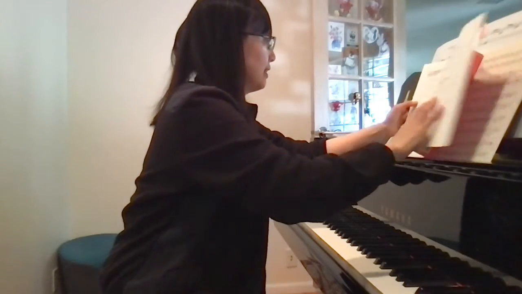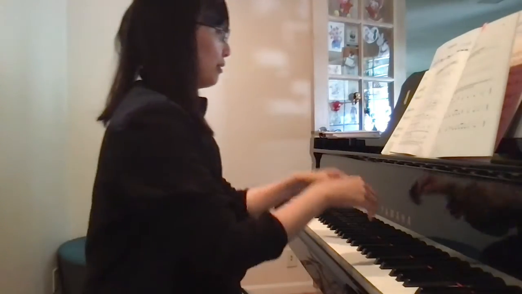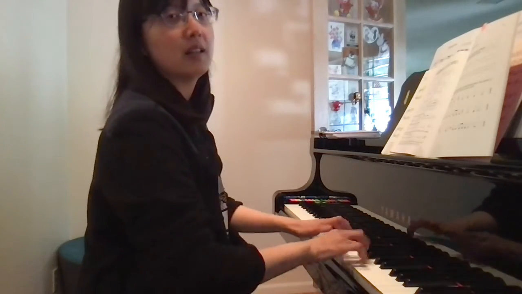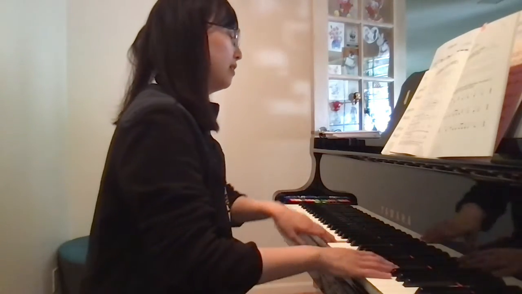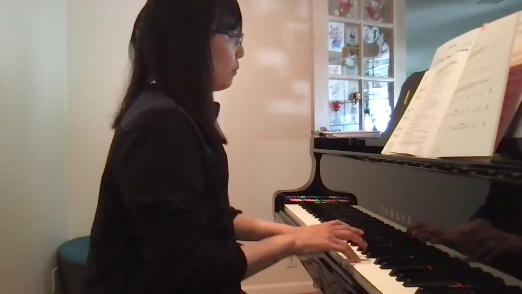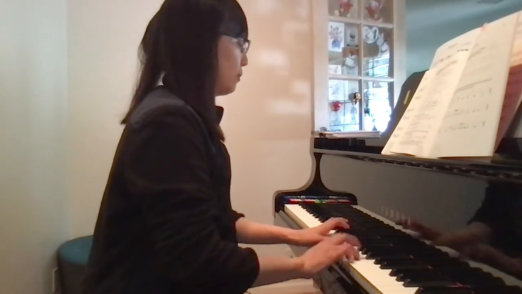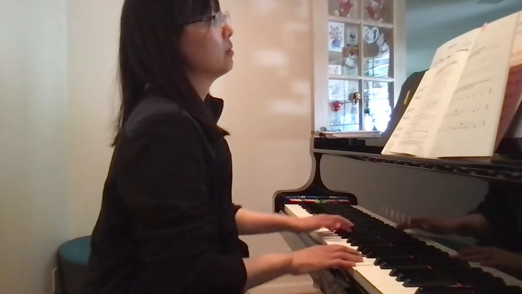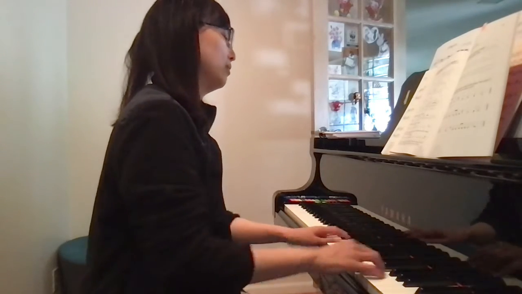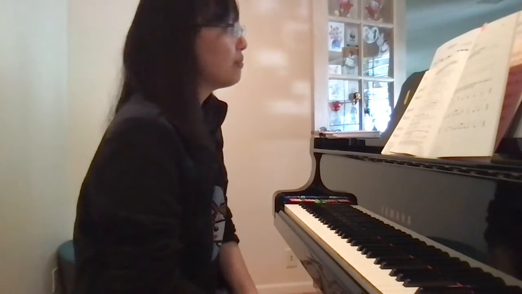I think I'll just use Bach Minuet, that's quite popular, as an example. 1, 2, 3, 1, 2, 3, 1, 2, 3. So there's a stress on the first count of each measure.